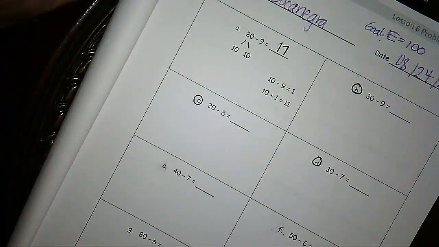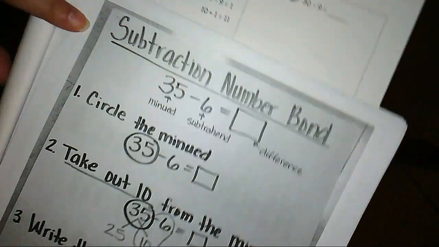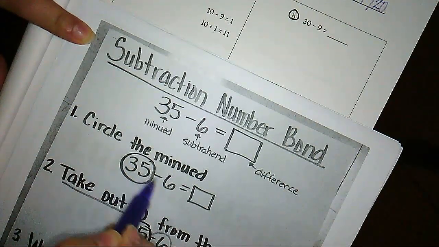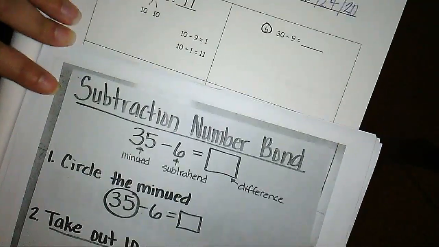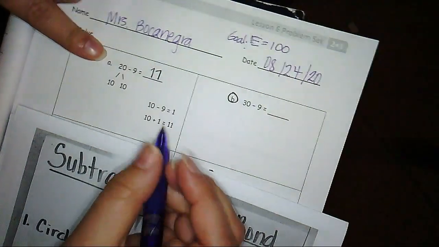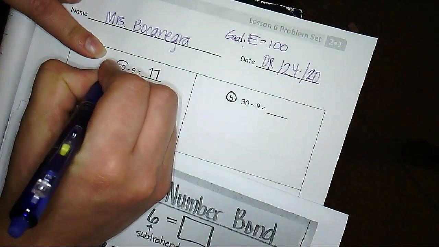Well, let's check this problem to see if they follow the steps that we normally do. The first one, it says circle the minuend. And remember I told you minuend is the big number when you're subtracting. Well, they didn't follow that, but it's okay. We can do it.